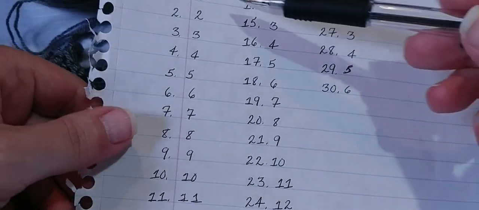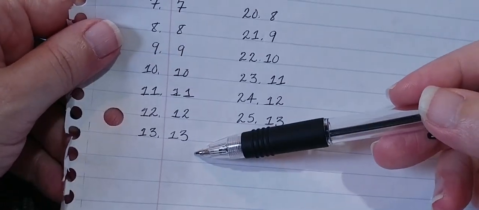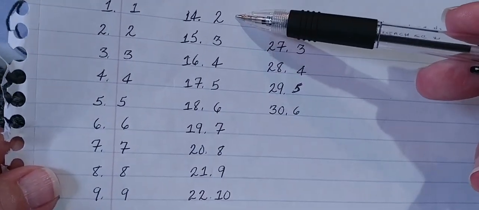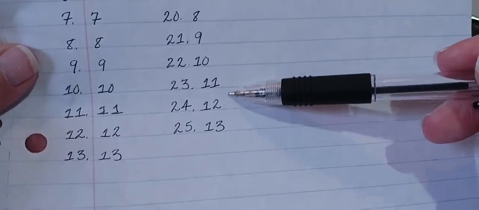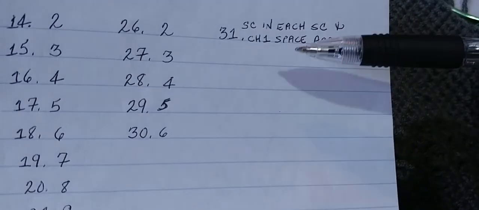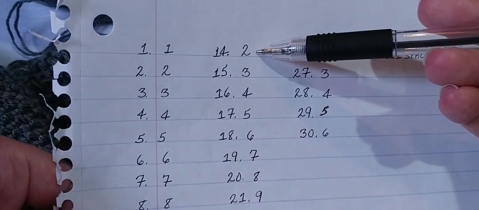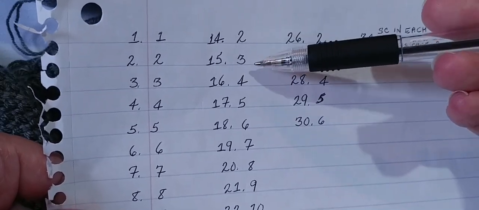We're going to do rows 1 through 13. Well, we already did rows 1 through 13, and then it repeats from row 2 through 13, and then it repeats from row 2 through 6, and then the last is just single crochets. So what we're doing is a repeat of row number 2 and 3.